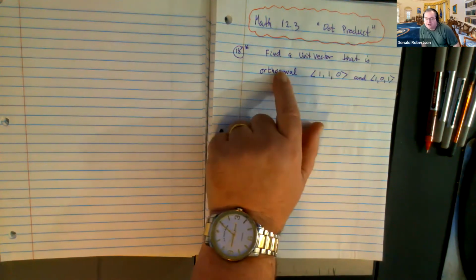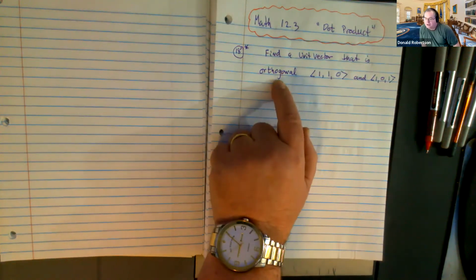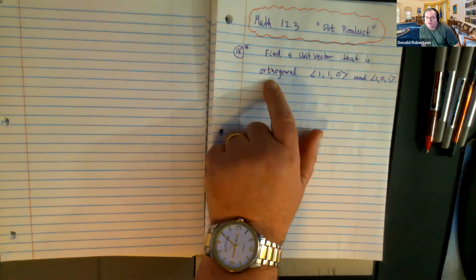So we're on the hunt for a specific vector. It's a unit vector, so it's 1 unit long, and it's orthogonal to this one, and it's orthogonal to that one. And it's using that word we mentioned yesterday: orthogonal just means right angles, in the 3D world at least.